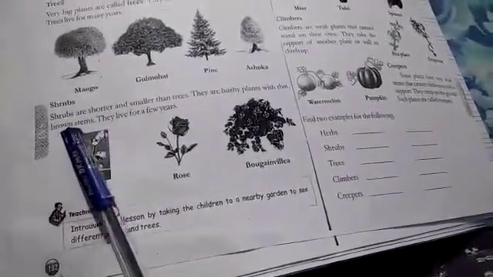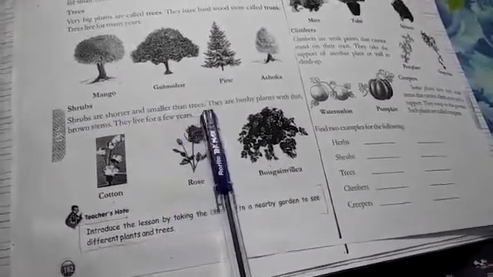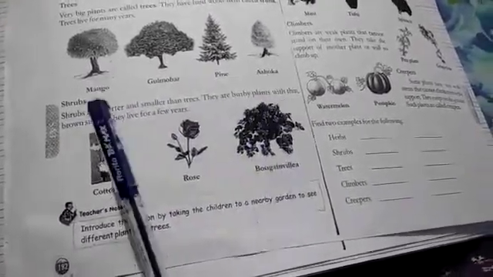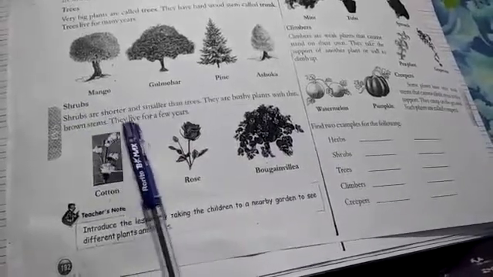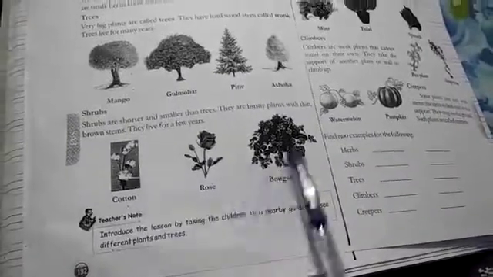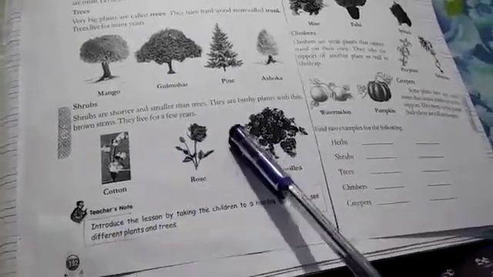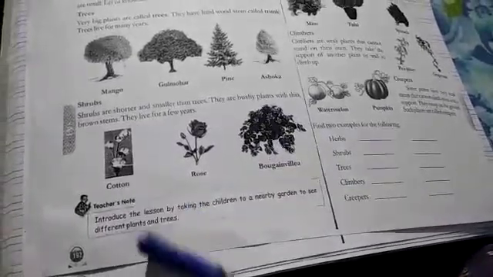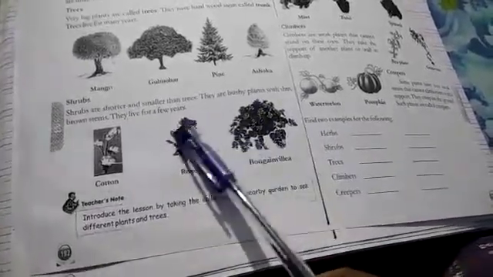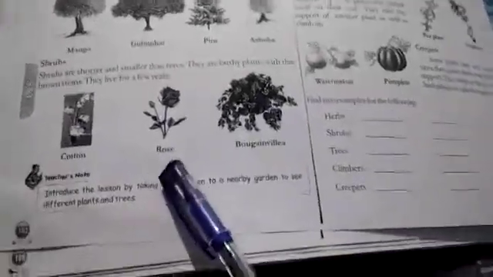Shrubs. Shrubs are shorter and smaller than the trees. They are bushy plants with thin brown stems. They live for a few years. These are the shrubs, right? These are the stems, right? They are very thin. They live for only a few years.